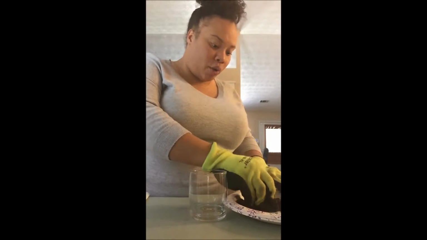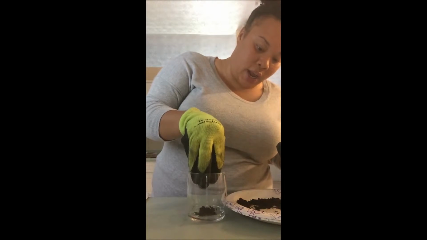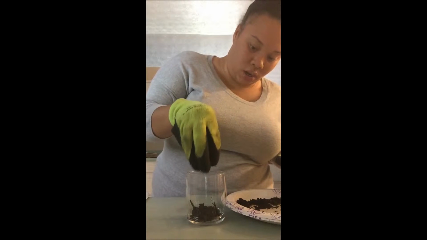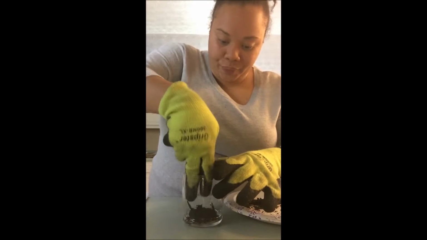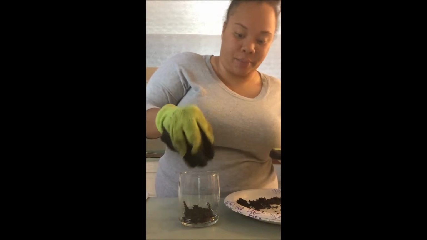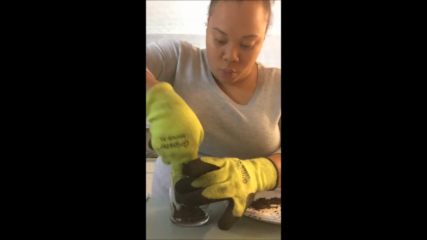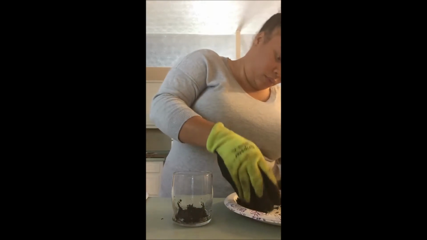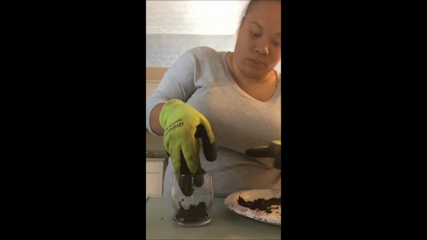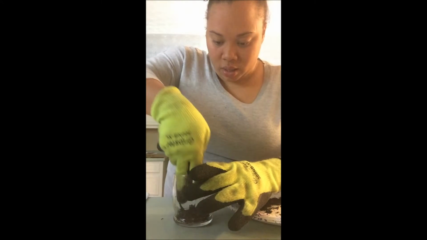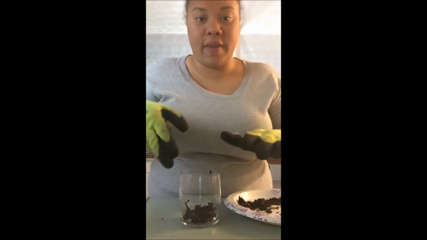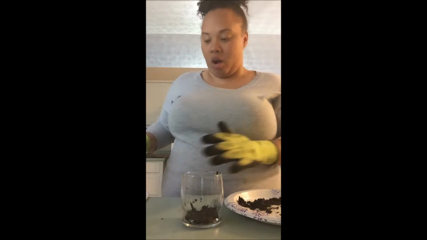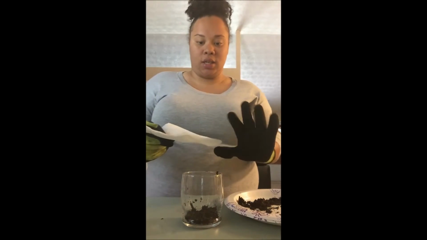You're going to take some of your soil and you want to create a bottom layer of soil for your plant. It's like you want to create a bed for your seeds to lay in. You want to make sure to even out that layer. Okay, all even. Next, you're going to grab your seeds.